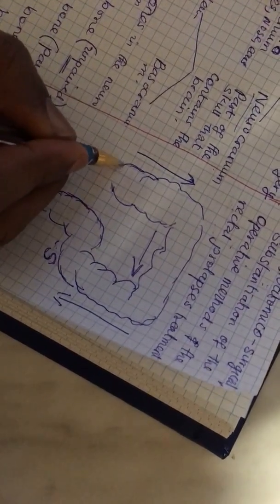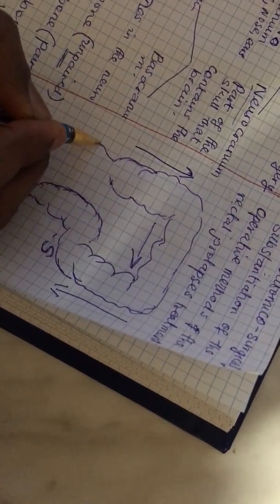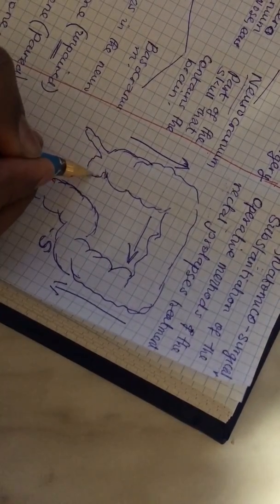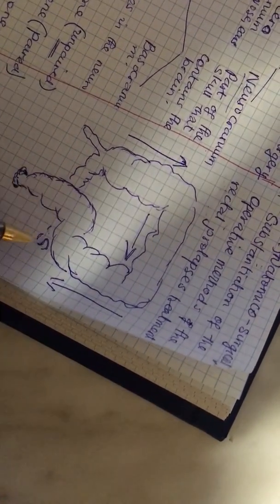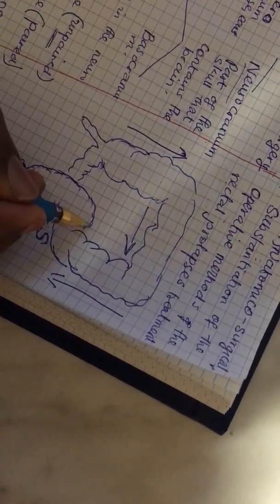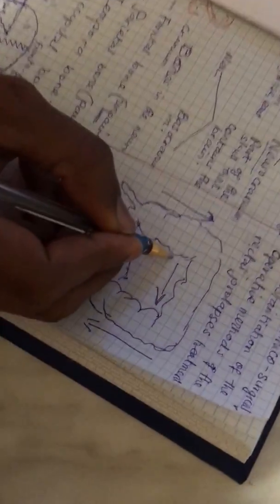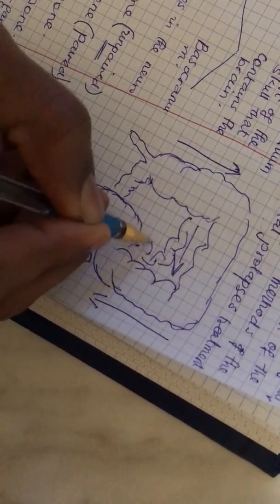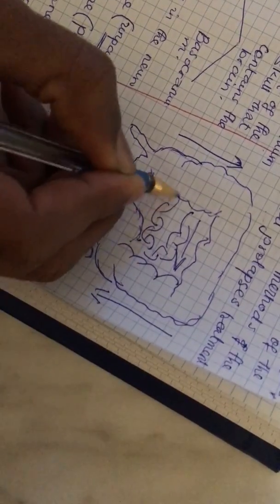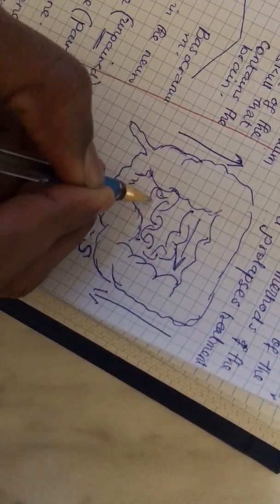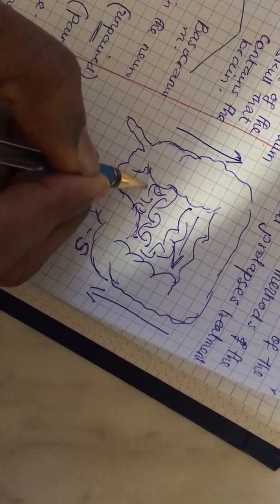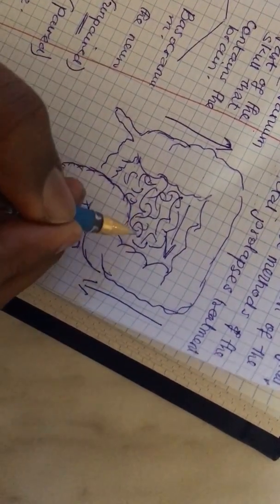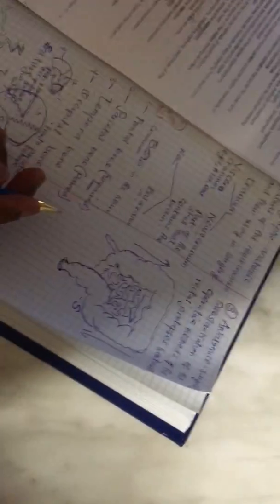And then you remember the appendix, the vermiform appendix, and there is the ileum. The ileum is the last part of the small intestine. So this one is the small intestine that occupies here now.